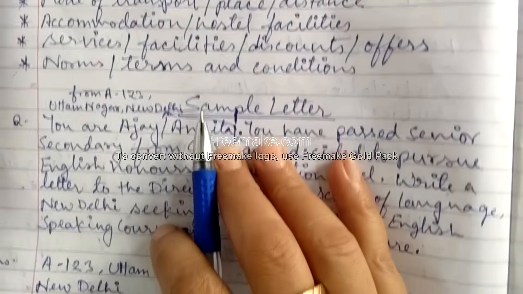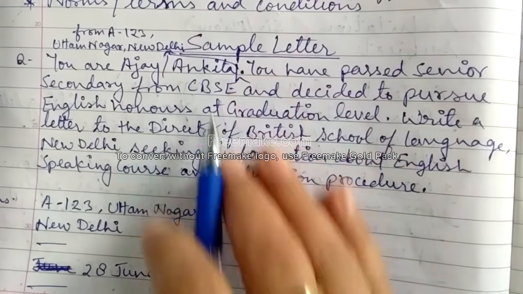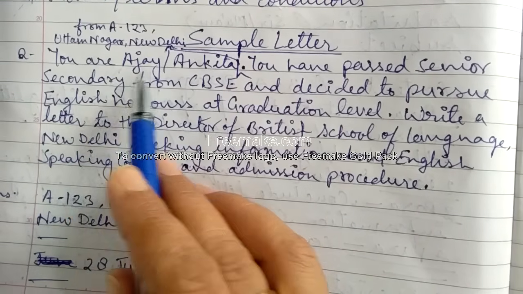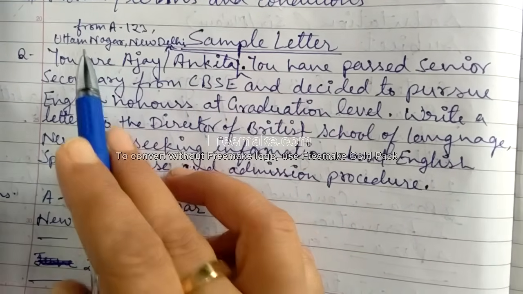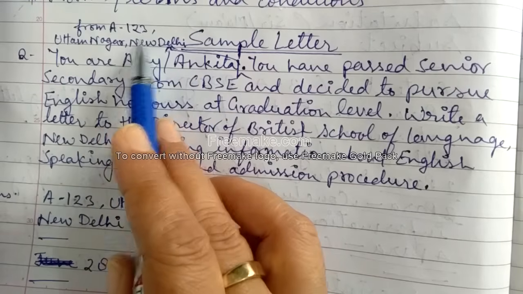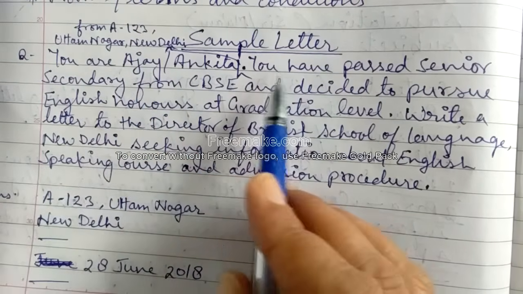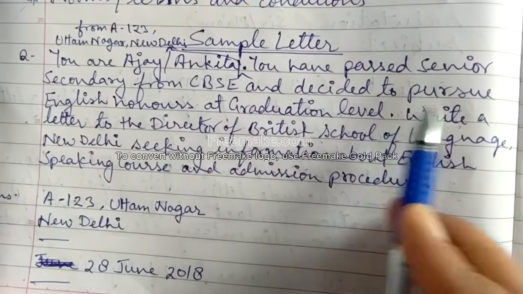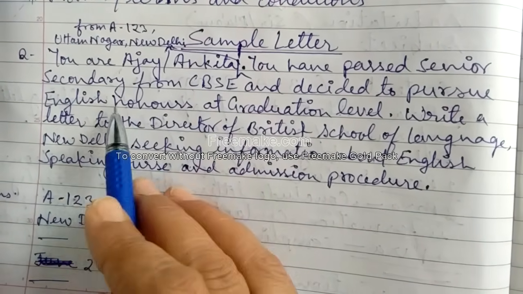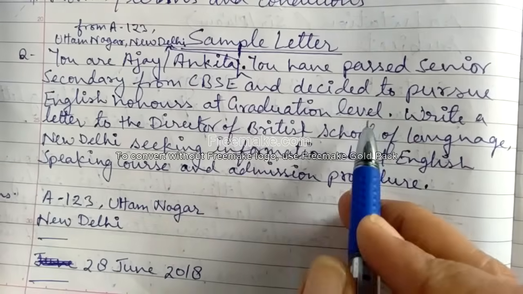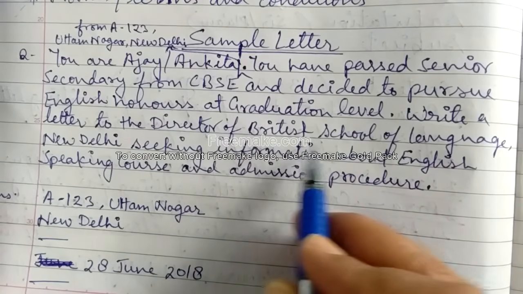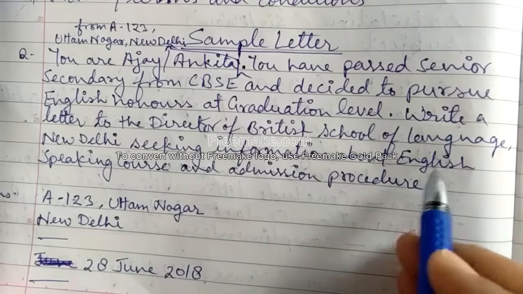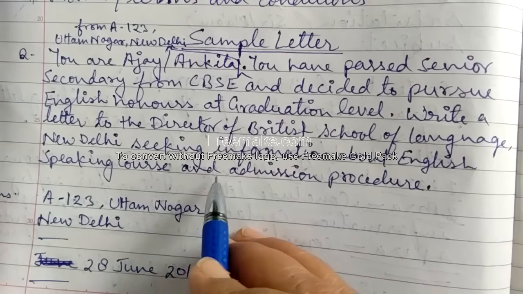Now here is a sample letter which will give you a better idea. You are Ajay or Ankita from A123, Uttam Nagar, New Delhi. You have passed senior secondary from CBSE and decided to pursue English honors at graduation level. Write a letter to the director of British School of Language, New Delhi, seeking information about English speaking course and admission procedure.